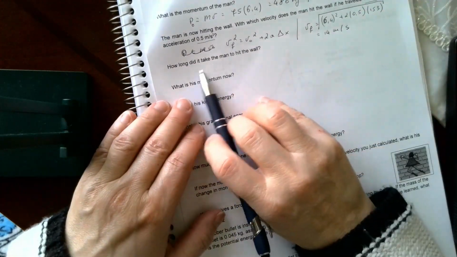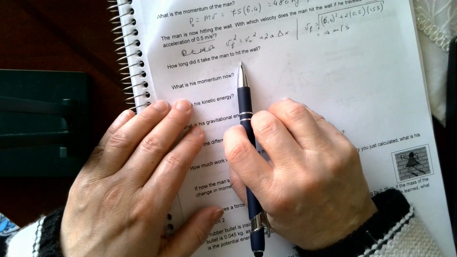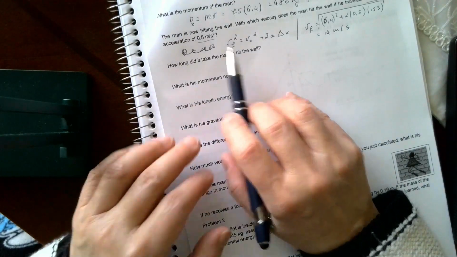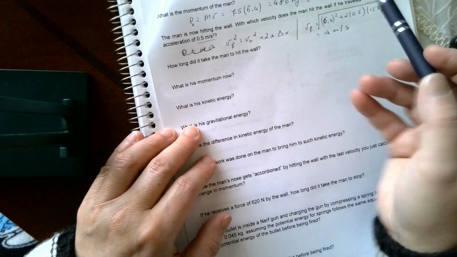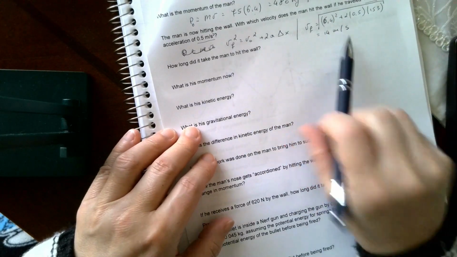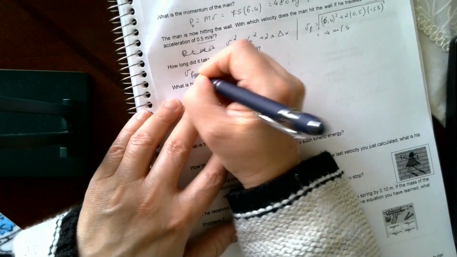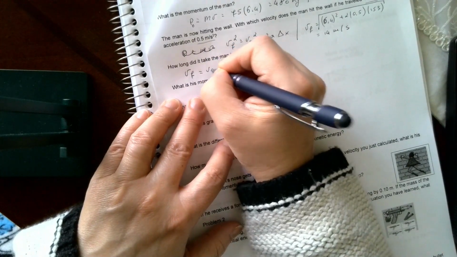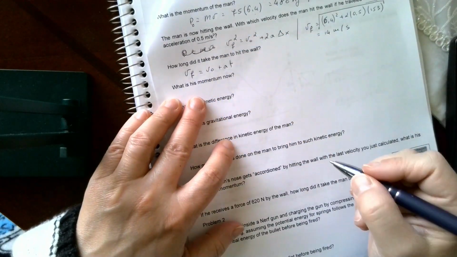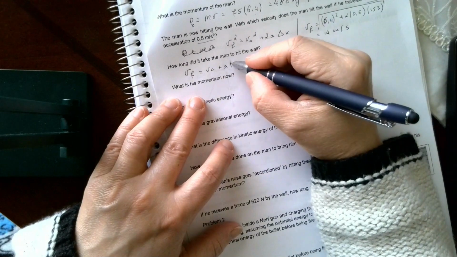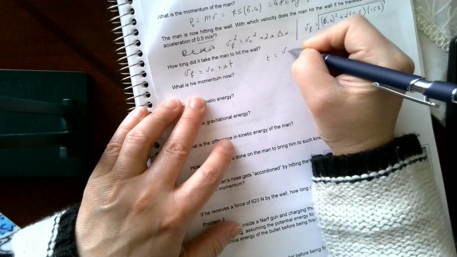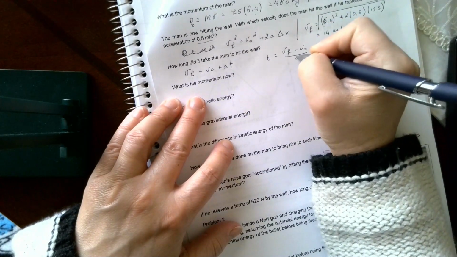And then how long does the man take to hit the wall from the moment of start, in total, I guess. So this is the distance, so you can use the second equation, and you have this equation in place. So your t is going to be v final minus v initial over a.